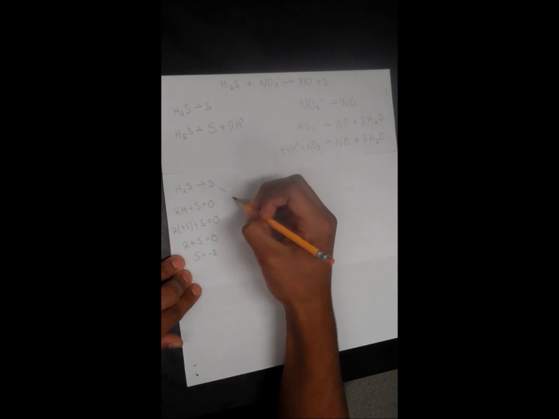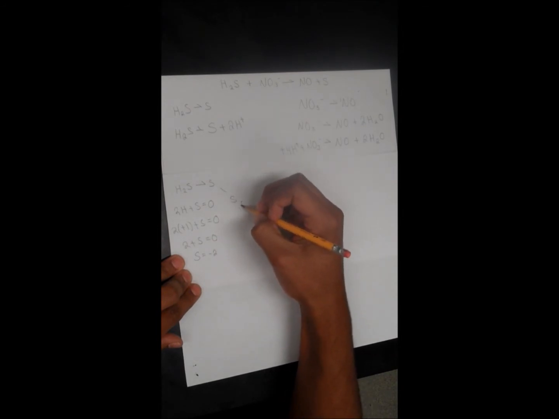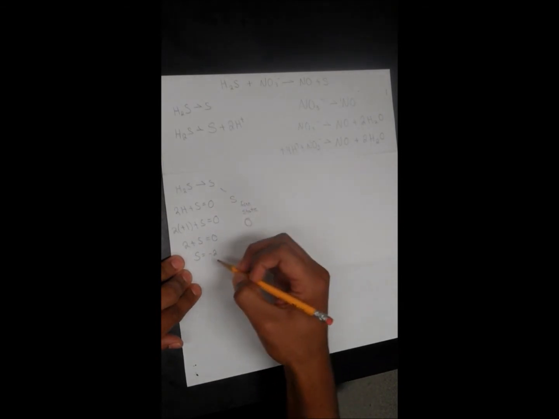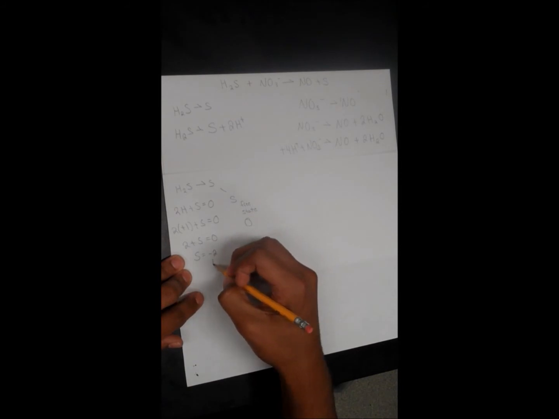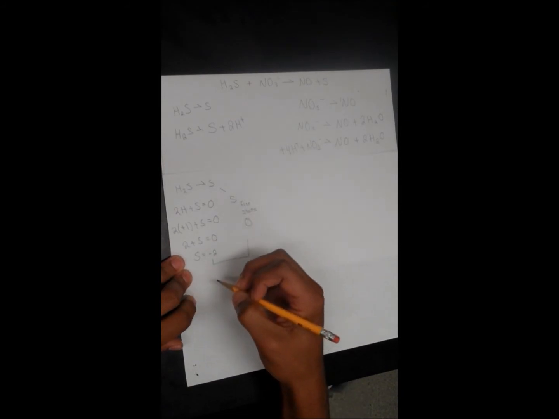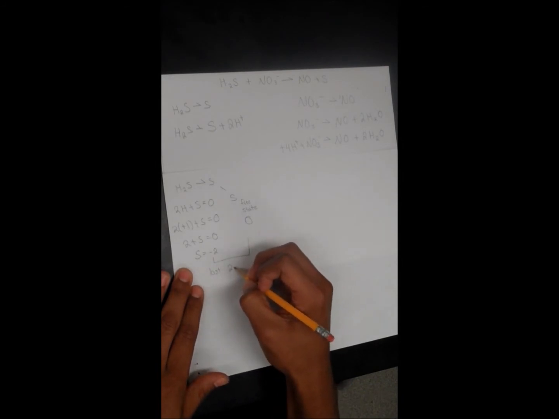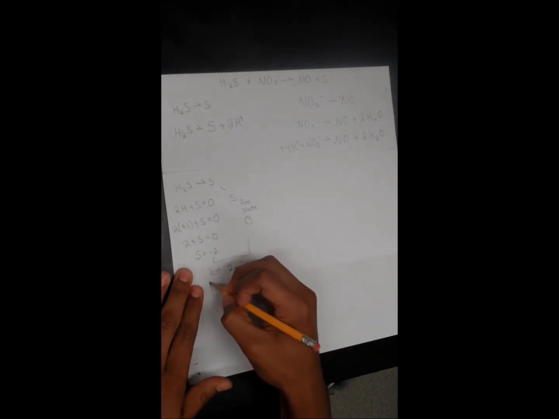For our other element, S is in its free state, which means it has a 0 charge. We went from a -2 to a 0 charge, meaning we lost 2 electrons, and this goes on the product side.